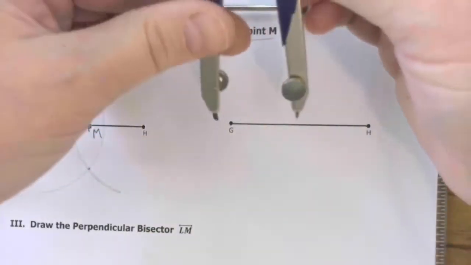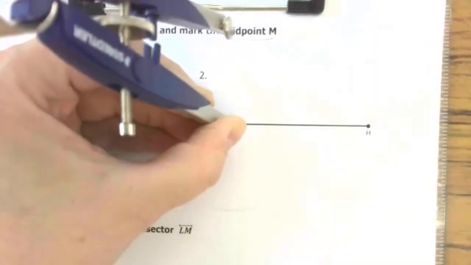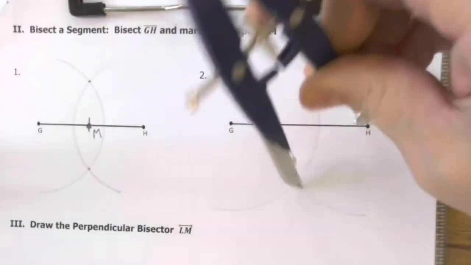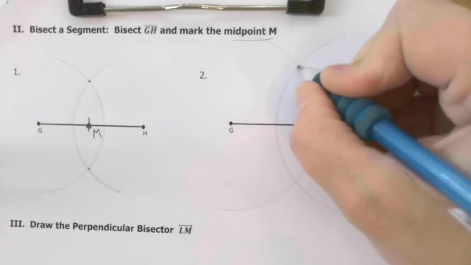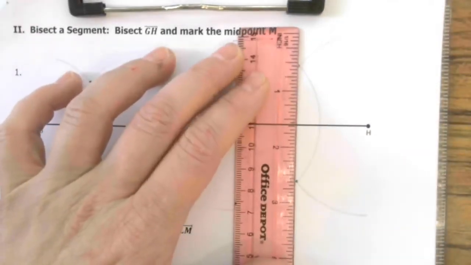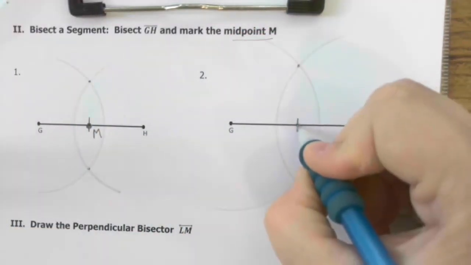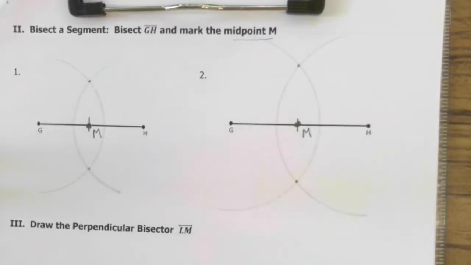It's a little longer, so put your stylus on G, a little more than halfway, make a half circle arc, lift, put the stylus on H without changing the measurement, make an identical half circle arc. Your arcs intersect top and bottom. Take your straight edge, line that up, make a little mark, turn that into a point and call it M. So that's how you construct a midpoint.